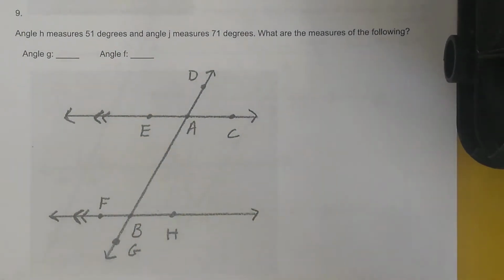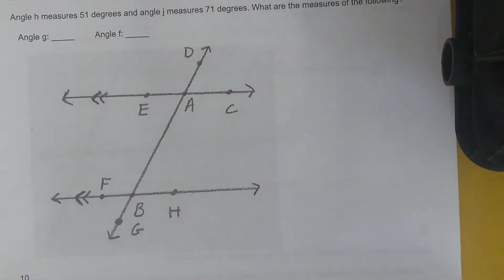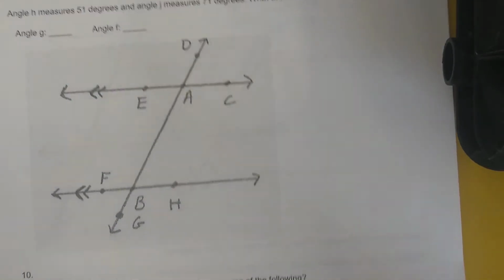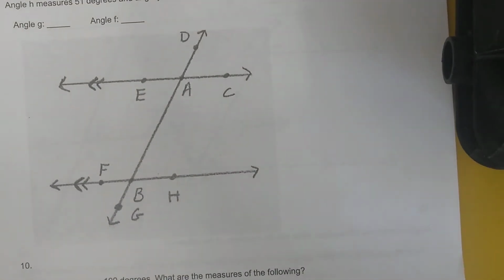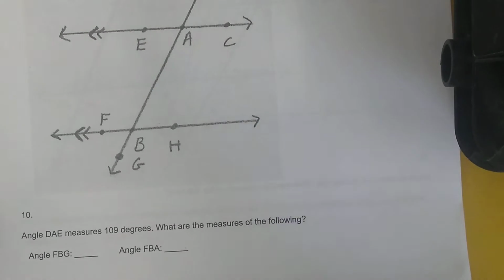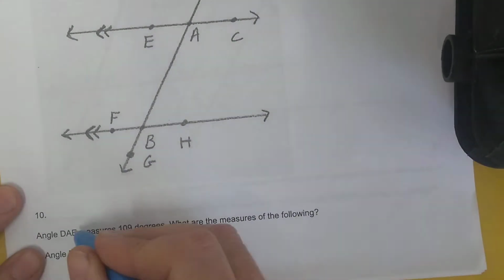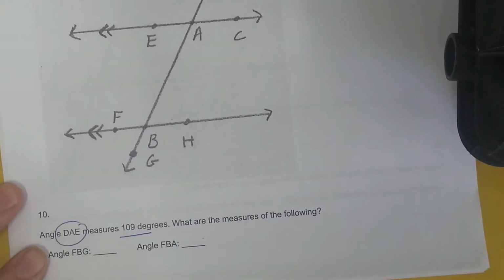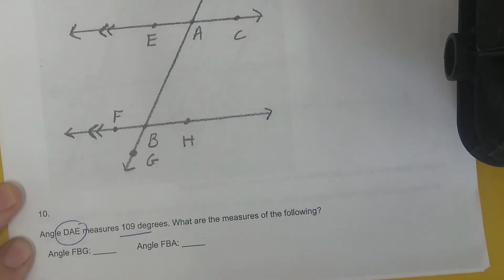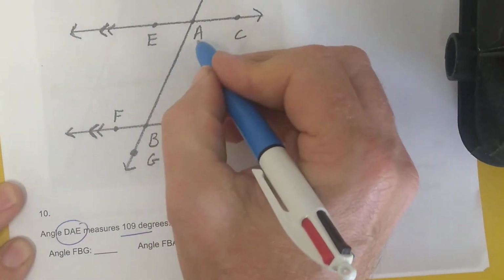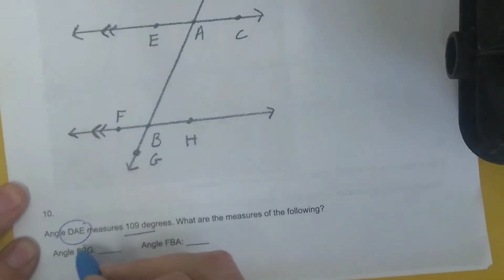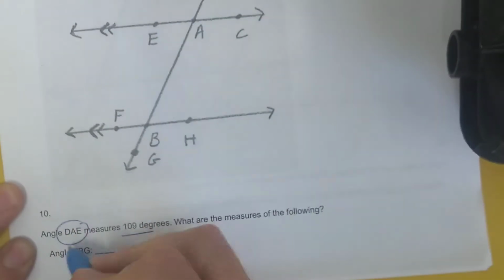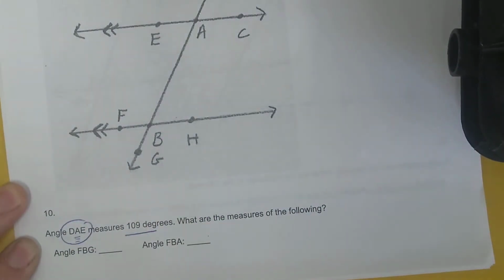All right, I'm going to go through the basics behind the last quiz. The most important thing probably is that you know how to do a three-letter angle. This says angle DAE measures 109. So if you don't know where that is, you can't do this problem. There are four angle A's up there, so it's going to be one of the angle A's. The letter in the middle is always which corner it is.